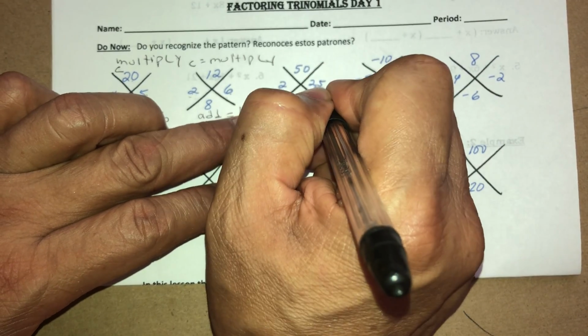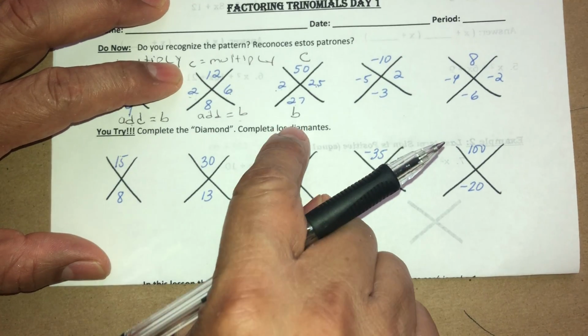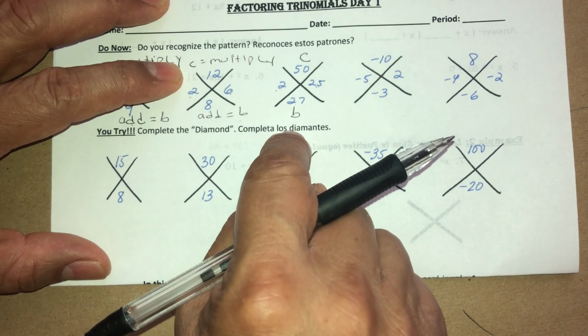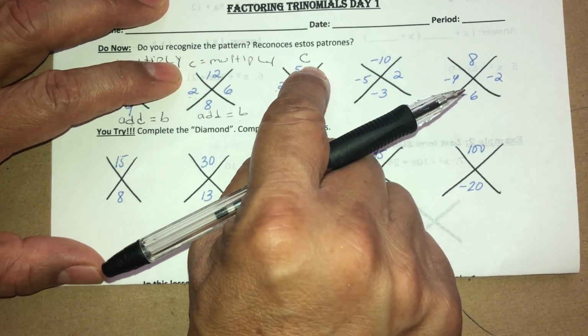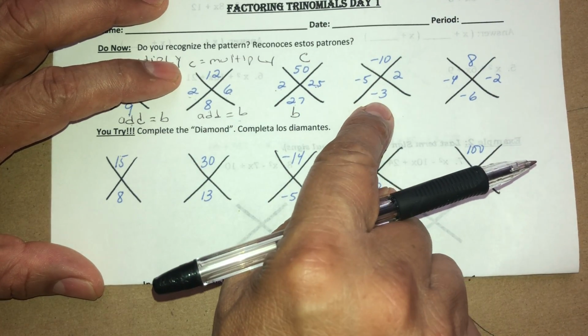And 2 times 25 is 50, that's going to be the value of c, okay? Middle term, last term. So muchachos, 2 más 25 es 27, que es el valor de B, el término del medio. 2 por 25 es 50, que es el término de C, o sea, la constante, el último número. ¿Ok? Now, esto lo vamos a hacer mañana.